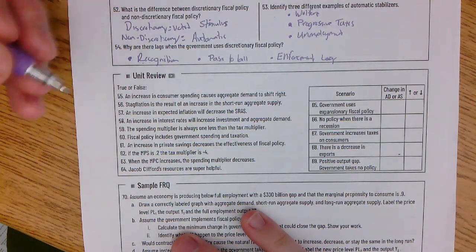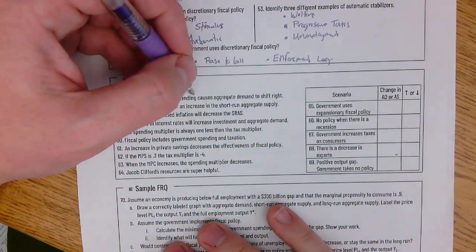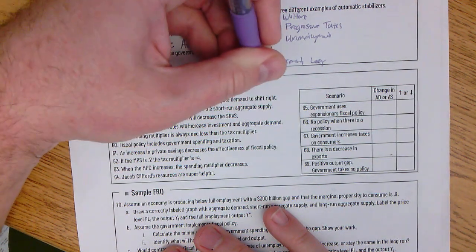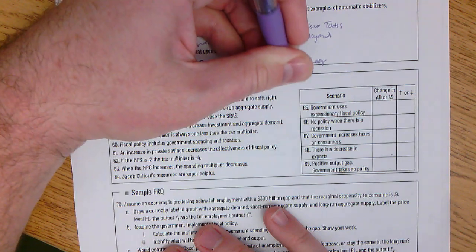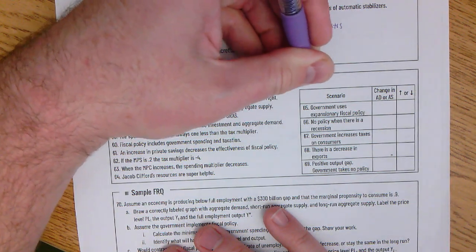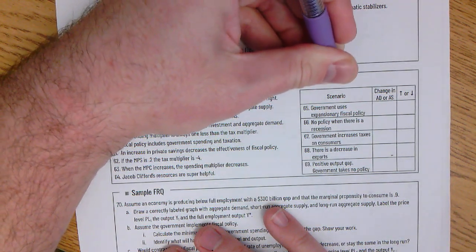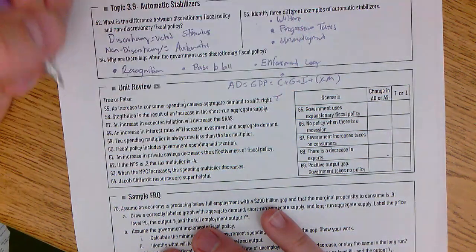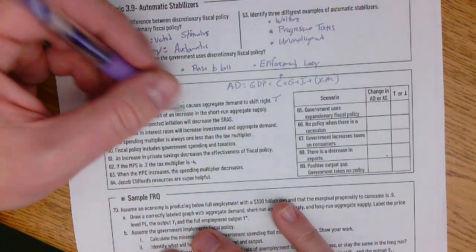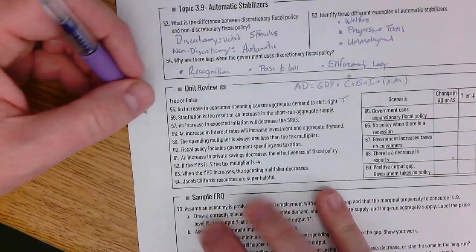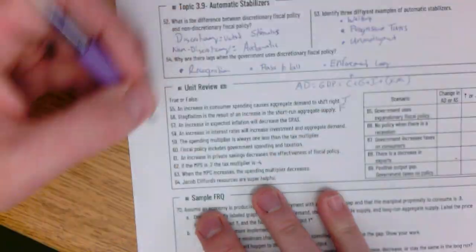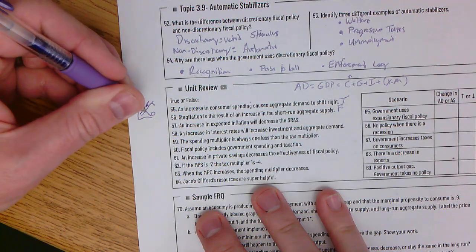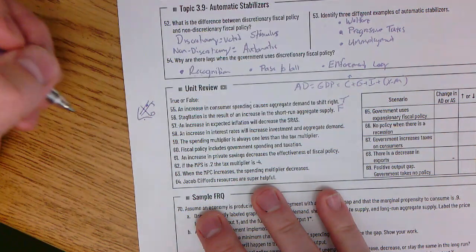So 55, this is all true or false. An increase in consumer spending causes aggregate demand to shift to the right. So again, aggregate demand is our GDP. It's all of the different types of spending: consumer spending, government spending, business investments, and then net exports. So if consumer spending goes up, aggregate demand is going up as well. It would shift to the right. Stagflation is the result of an increase in the short-run aggregate supply. That'd be false. It would be a decrease, right? With stagflation, our supply curve is decreasing, which drives up prices and it stagnates our economy.